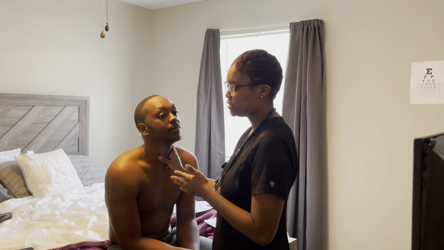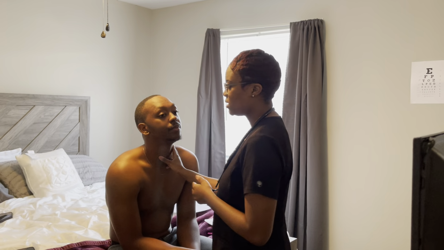Okay, next I'm going to palpate the carotid pulse. Just by looking at the neck, I don't see any pulsations or anything. So next I'm going to go ahead with the palpation on each side one at a time. Okay, and they're equal on both sides.